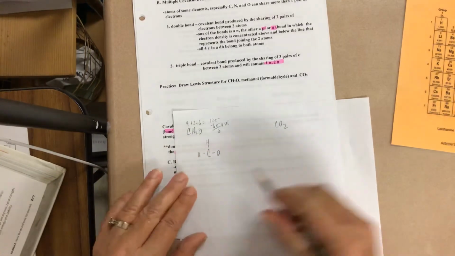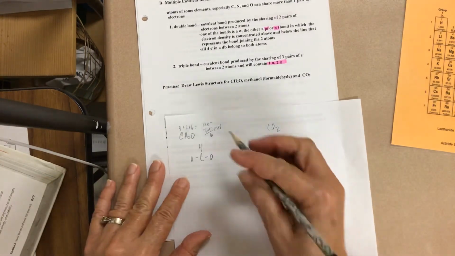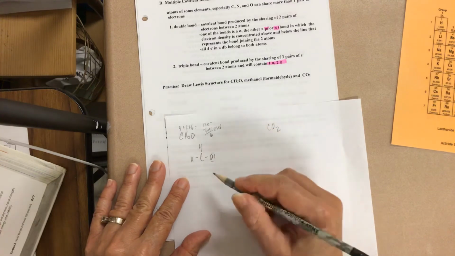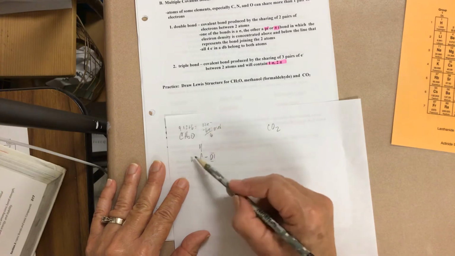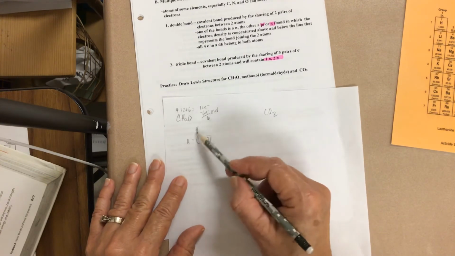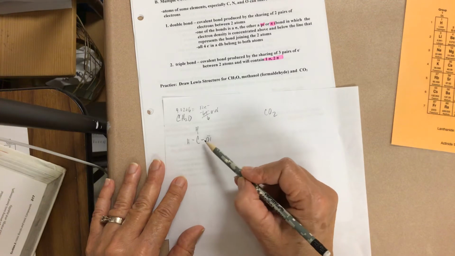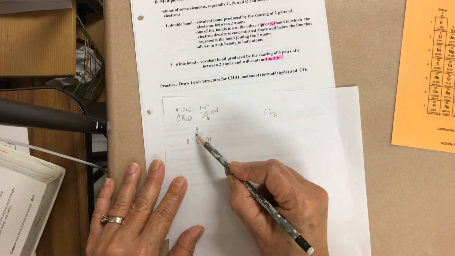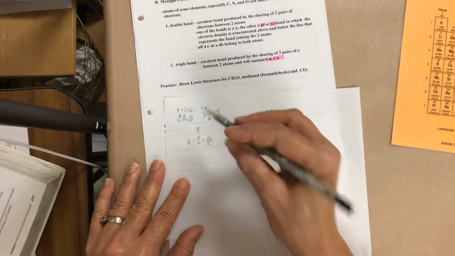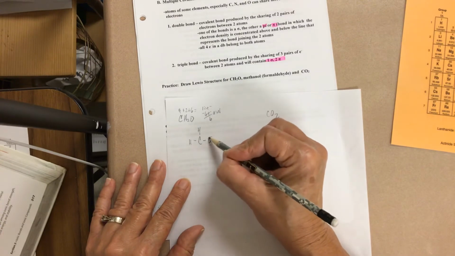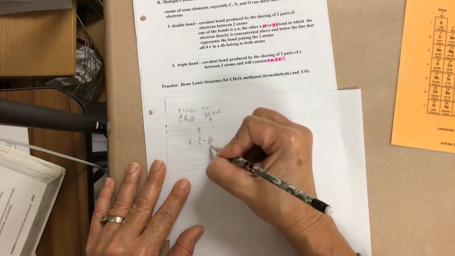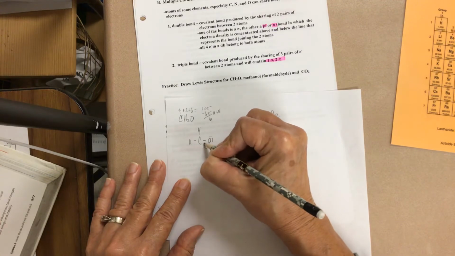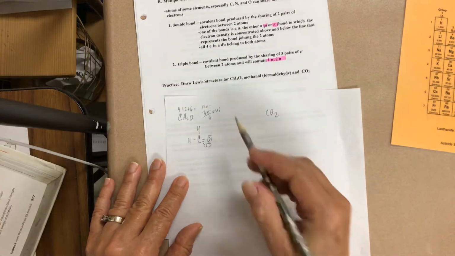I give my terminal atoms, those bonded to my central, the electrons first. So we have 1, 2, 3. So we have used 2, 4, 6, 8, 10, 12, 12 available. This hydrogen has 2. This hydrogen has 2. This oxygen has 8. But this carbon does not. It only has 6. Carbon has to have 8. So what you can do is take any one of these pairs of electrons that are around oxygen, and you can move it in and make a double bond.